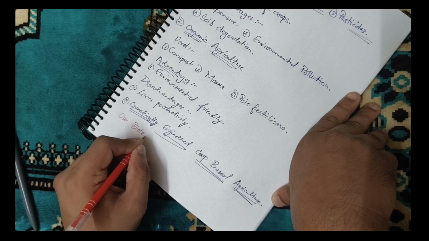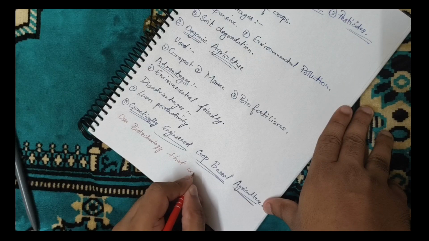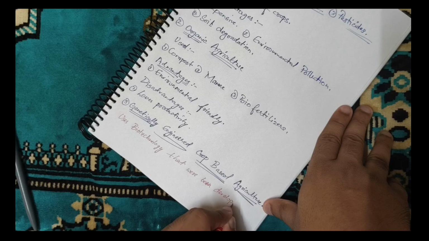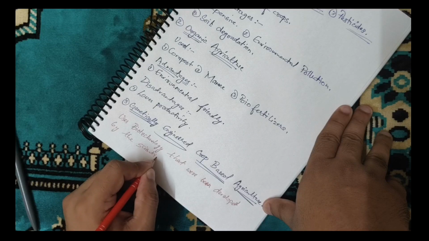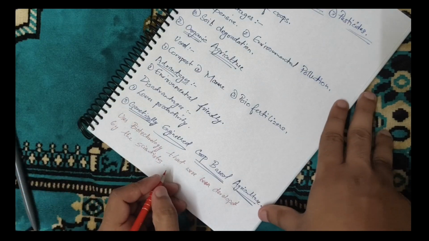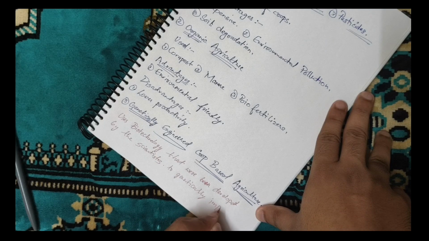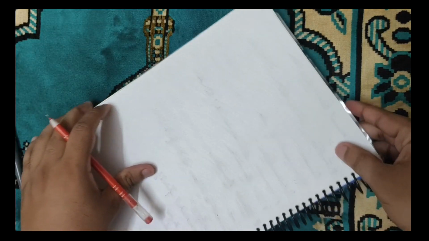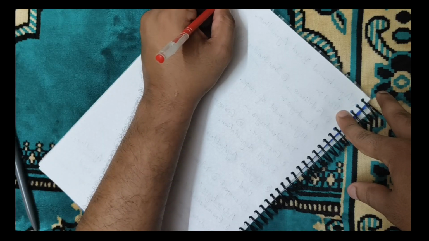So what is mostly used in genetically engineered crop-based agriculture, I would like to highlight, uses biotechnology that was being developed by the scientists to genetically improve crops. Now, because of this, many benefits were being noticed. So let's discuss those benefits again in detail.